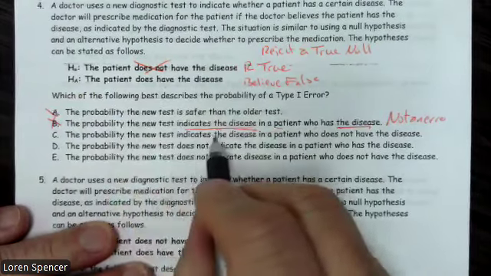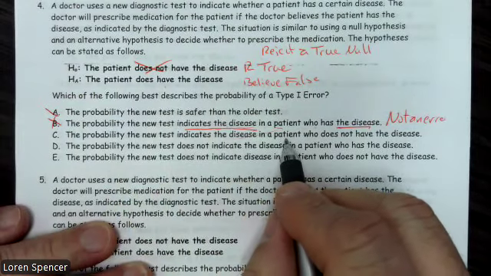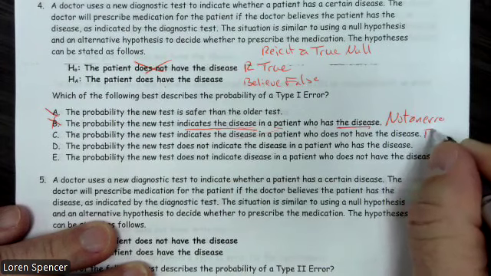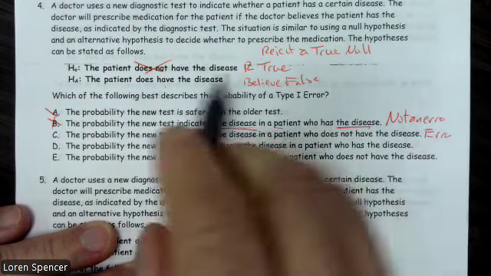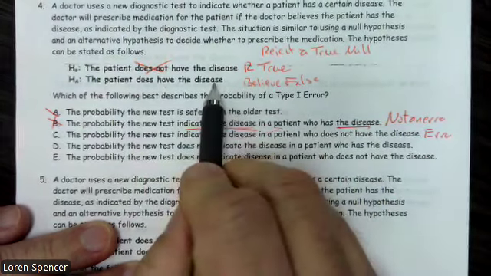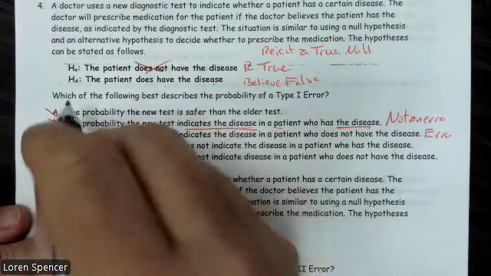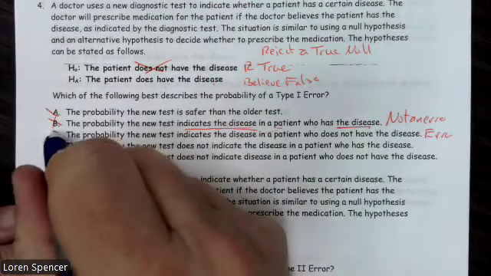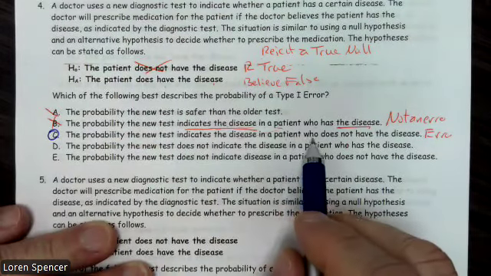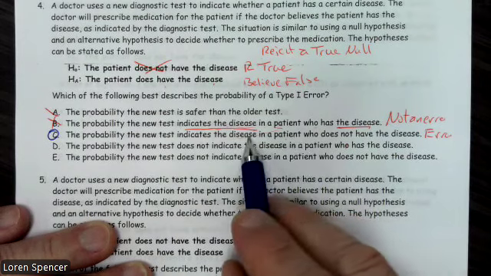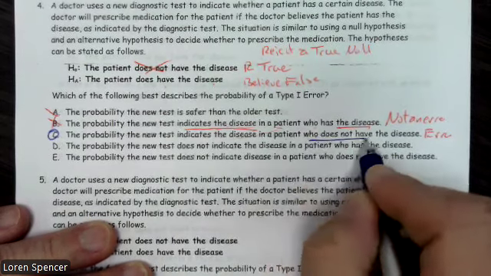The probability a new test indicates the disease in a patient who does not have the disease. Oh, this is an error. We indicated they have the disease, but they don't. That right there is a type 1. We believe they have the disease, but they do not.